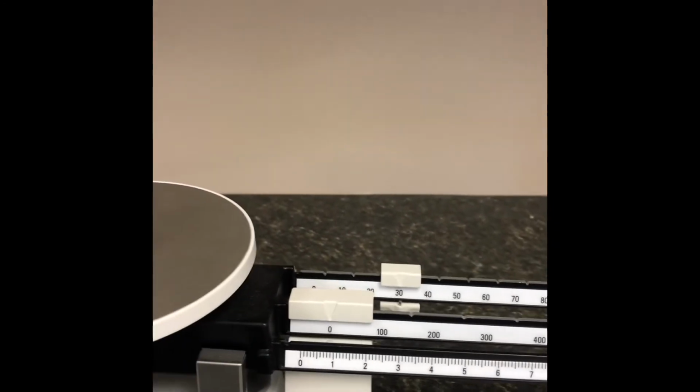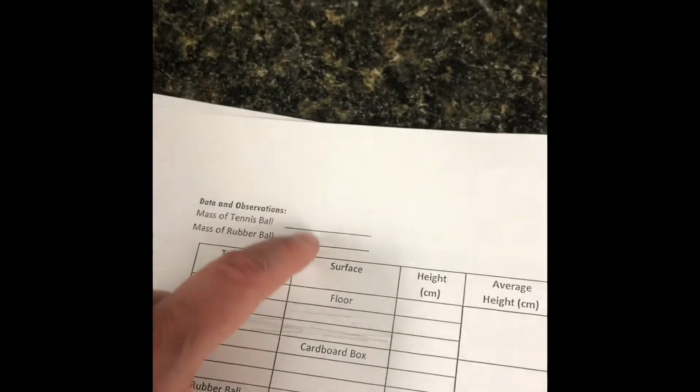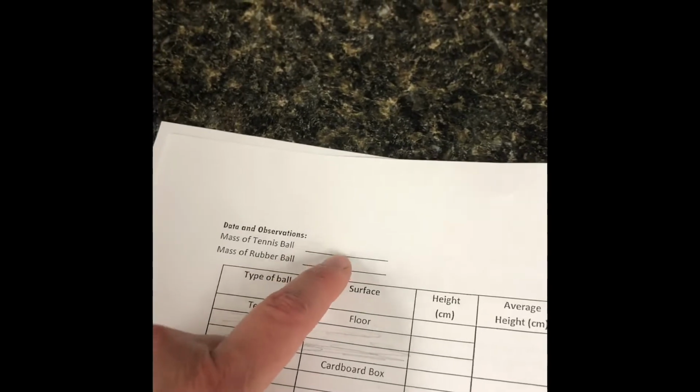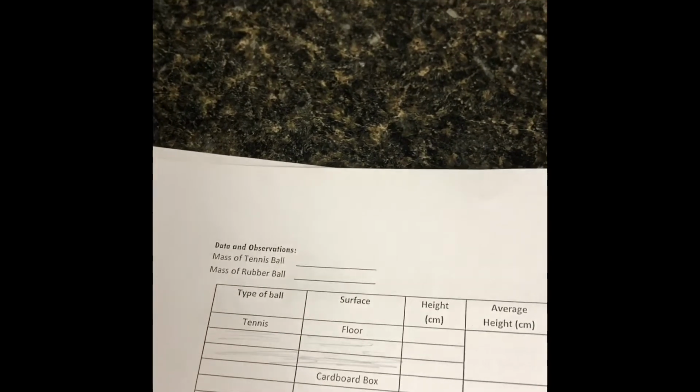Once you have your tennis ball and your bouncy ball measurements, they are going to go right here on your lab sheet. So mass of the tennis ball goes here, mass of the rubber ball goes here. Okay, that mass is in grams.